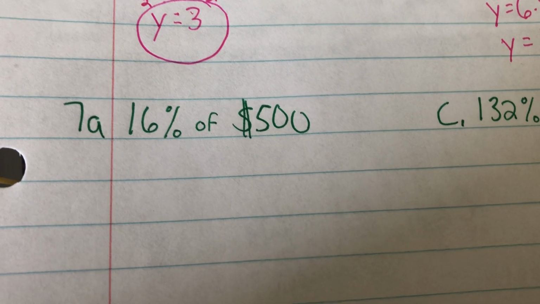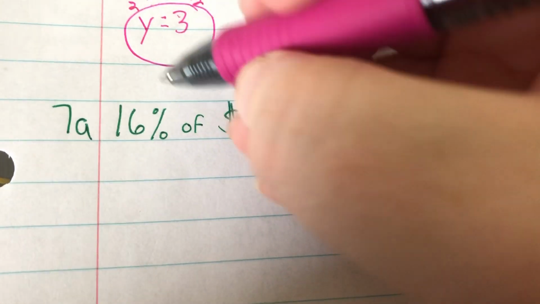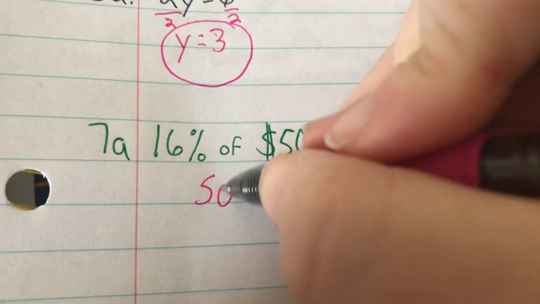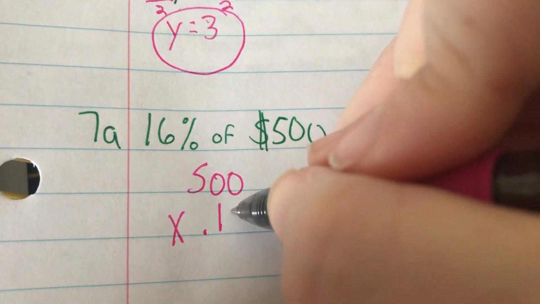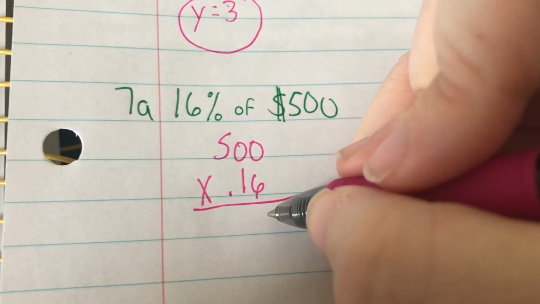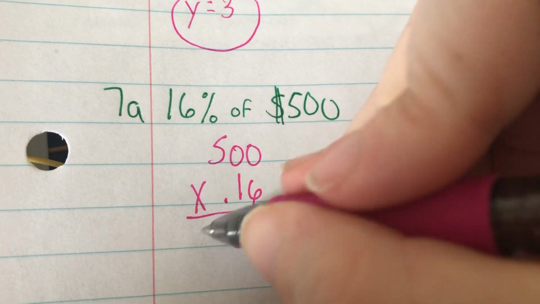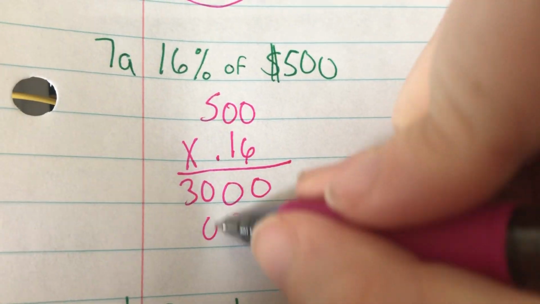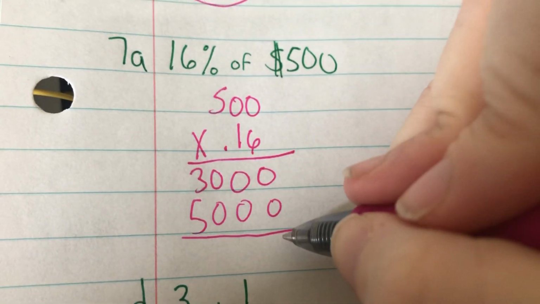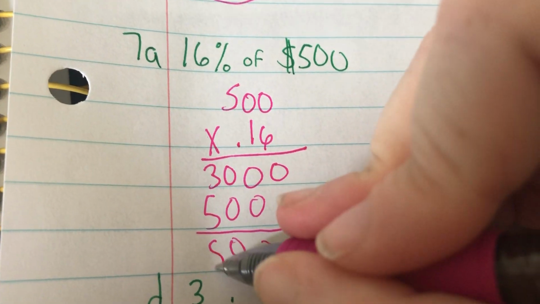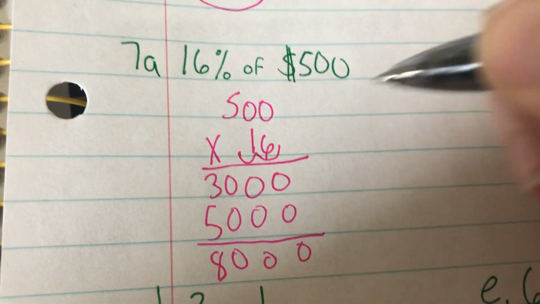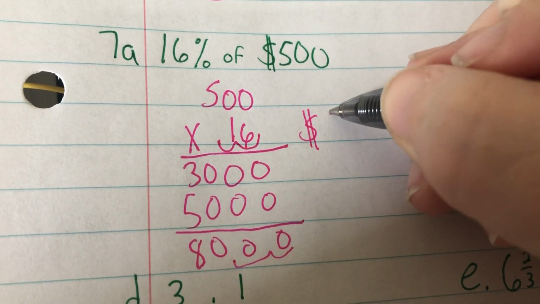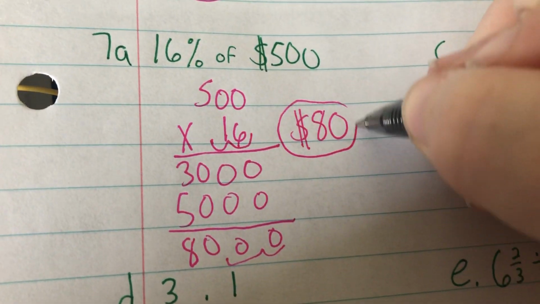7a, 16% of $500. Well, 16% is 0.16. So 500 times 0.16. 0, 0, 30, 0, 0, 0, 5, 0, 0, 0, 8. There are 2 decimal points here, 2 here. Your answer, don't forget your $ sign, would be $80.